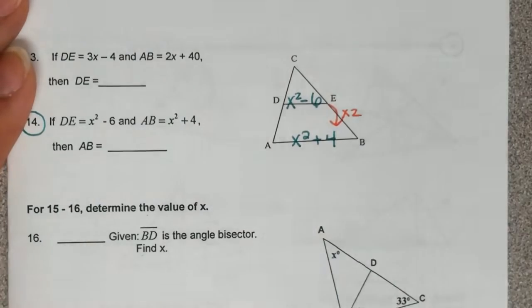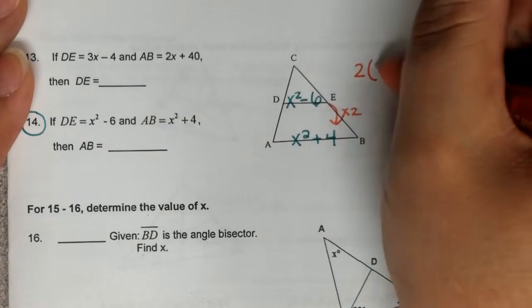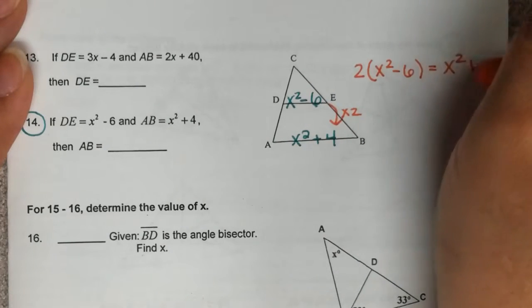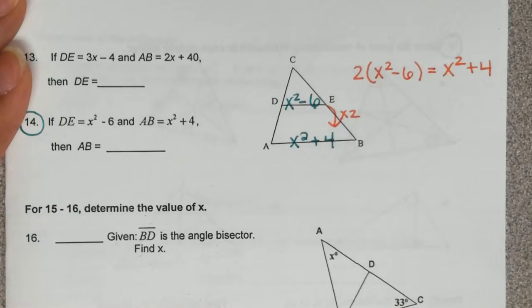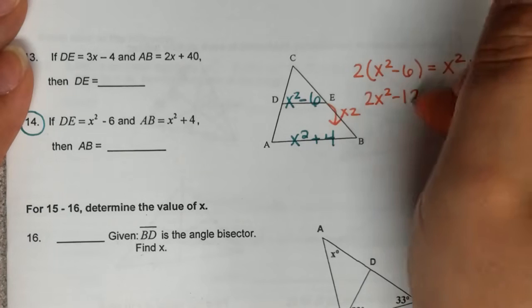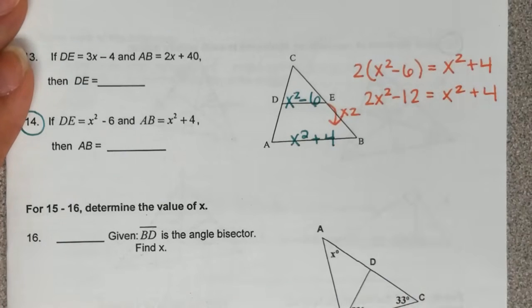Right? So then if I multiply it by 2, that would give me 2 times x squared minus 6 is going to give me x squared plus 4. So 2x squared minus 12 is equal to x squared plus 4. Do y'all agree with that? Okay, and then I'm just going to solve.